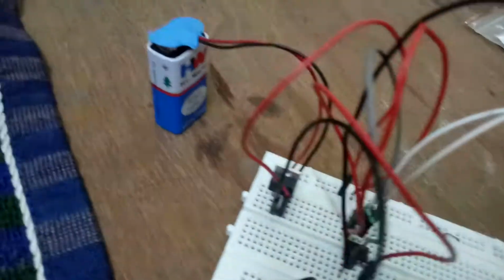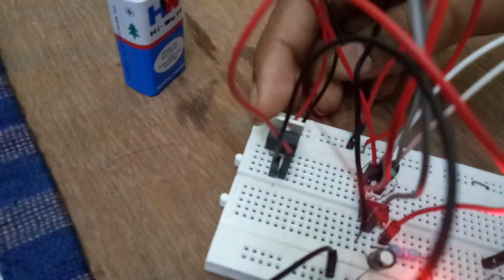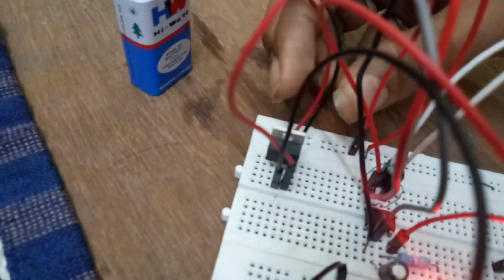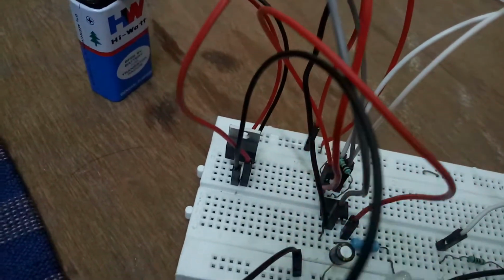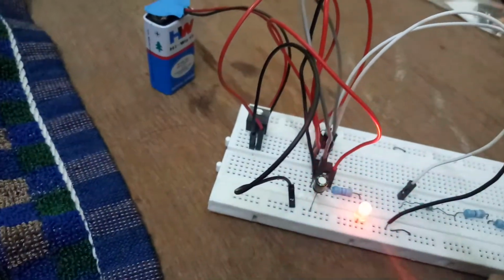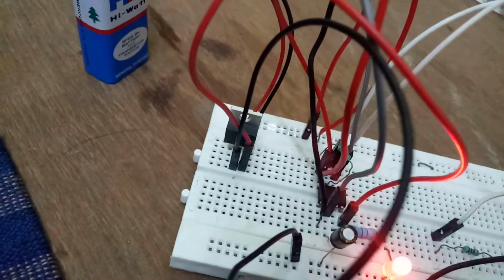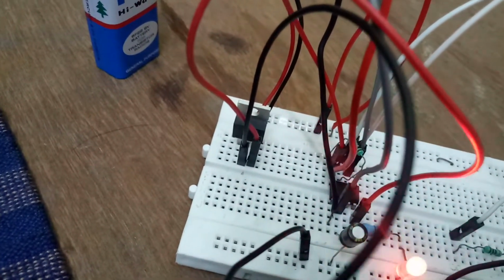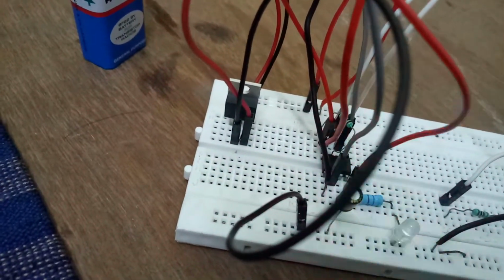Here we have a 7805 IC or voltage regulator. If you don't know about it, please don't worry, I will explain about that later. It is just an IC which regulates the voltage or just gives us a linear voltage of a certain level. It is a 7805, so it gives us a 5 volt output.